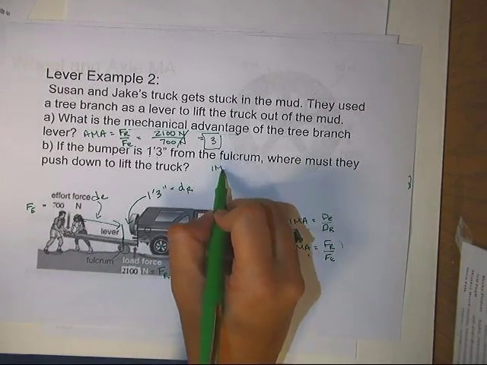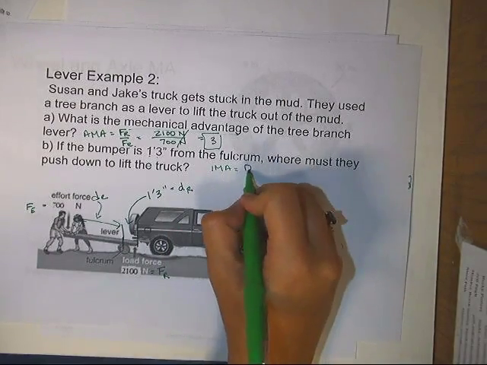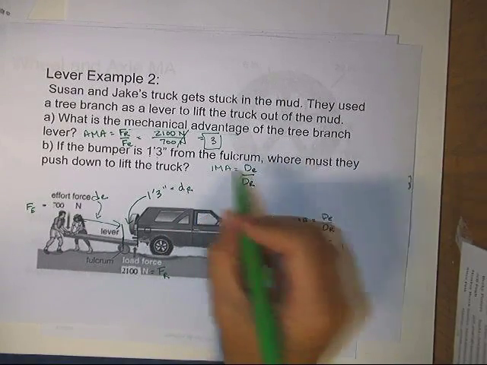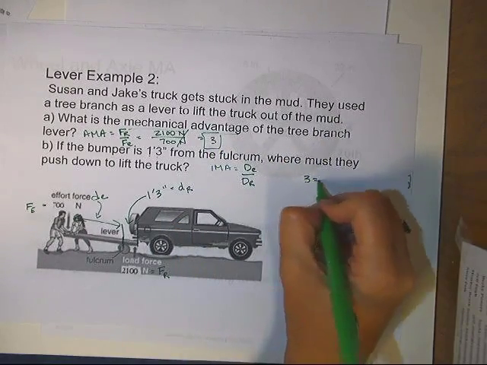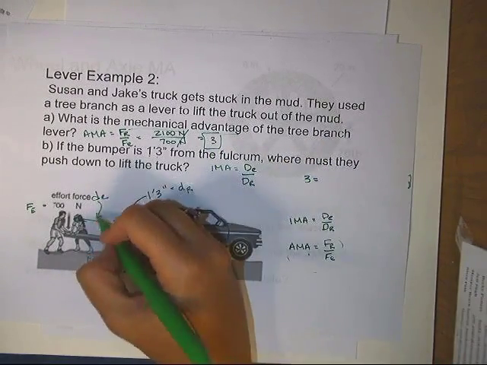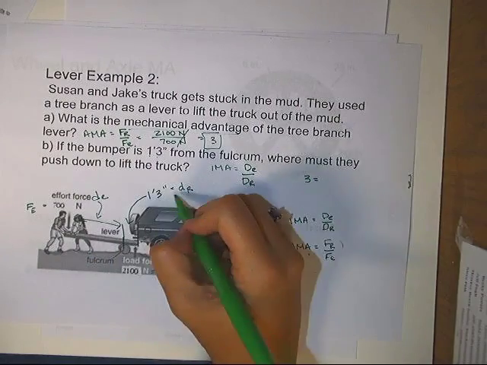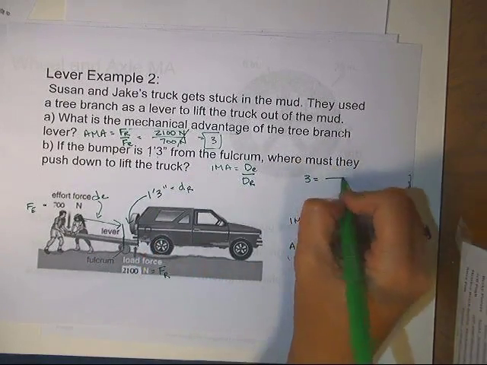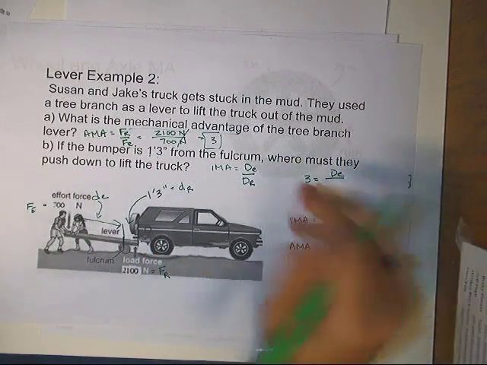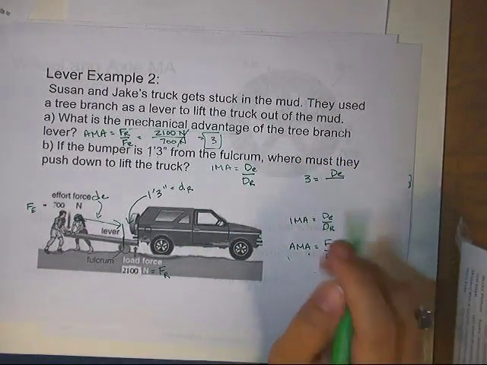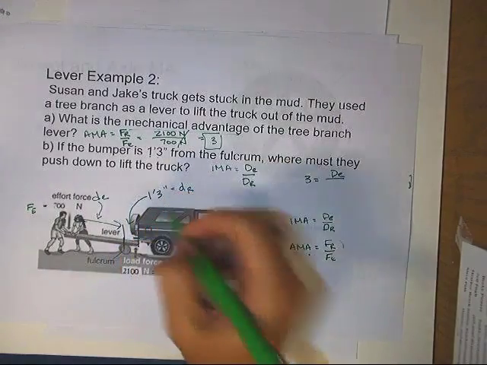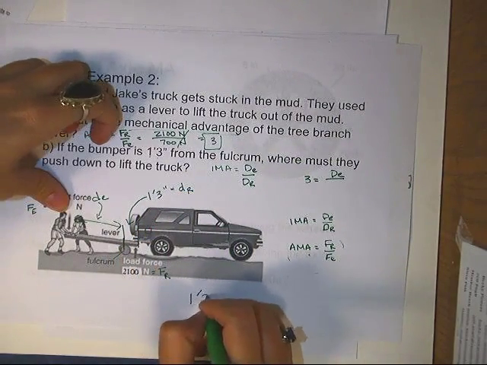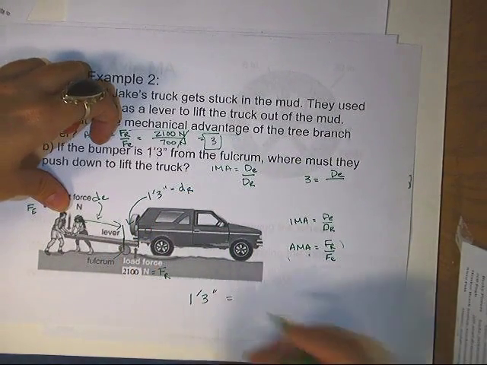So I'm going to write it down. IMA, that's the same as this, 3. DE, I don't know that. DR, I know is 1 foot 3 inches. But can I put that into a formula in my calculator? No, I need to either convert this all the way to inches or all the way to feet. 1 foot 3 inches.